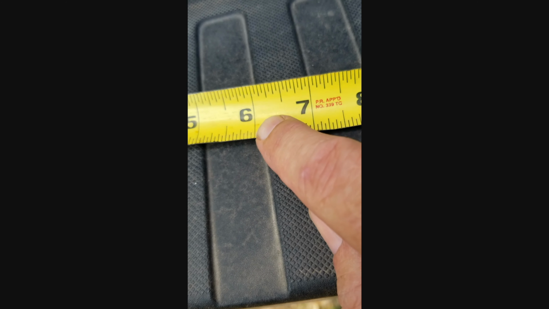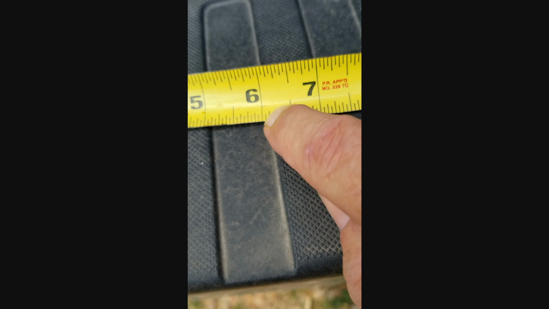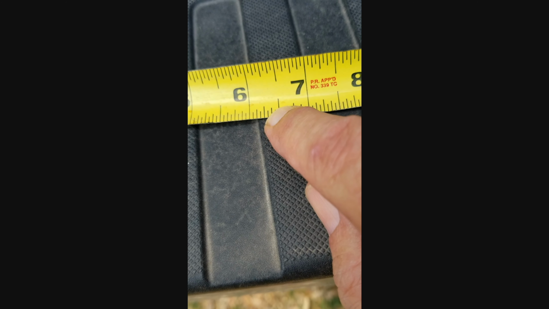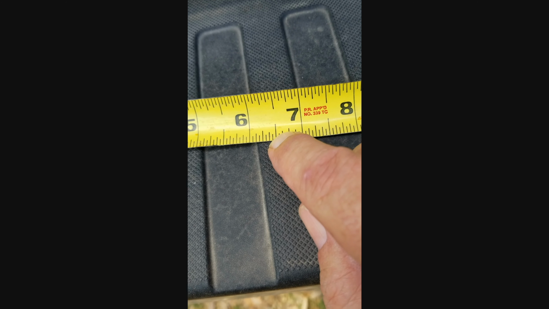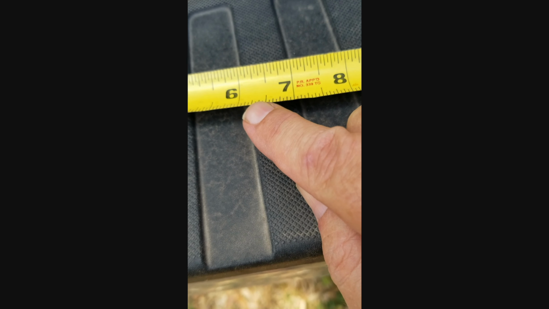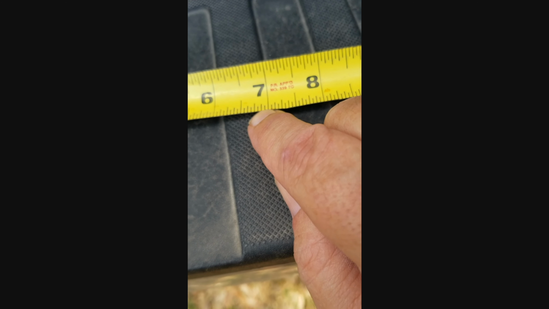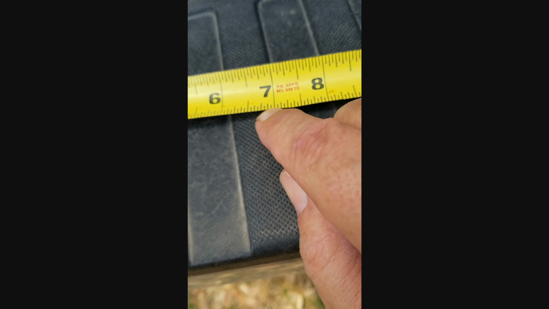Now, the way to remember 16ths is instead of counting 1, 2, 3, 4, 5, 6, 7, 8, you know that 8/16 is a half. And so any of these is going to be 1 through 7. These are going to be 9 through 16. And 16 over 16ths is a 7 inch.